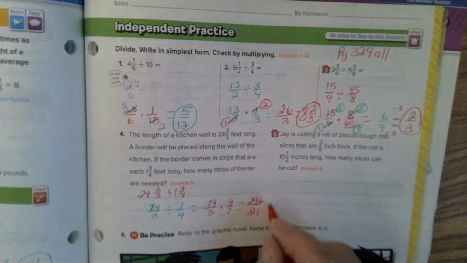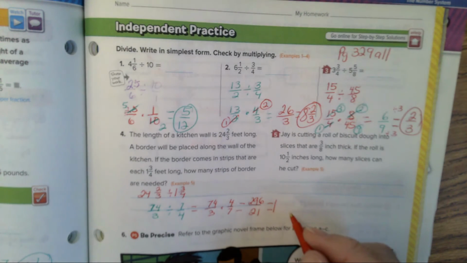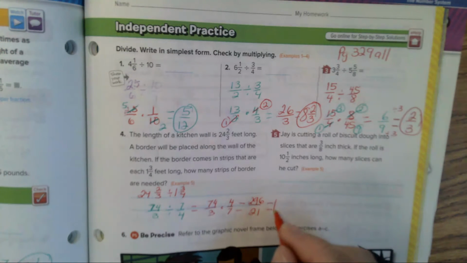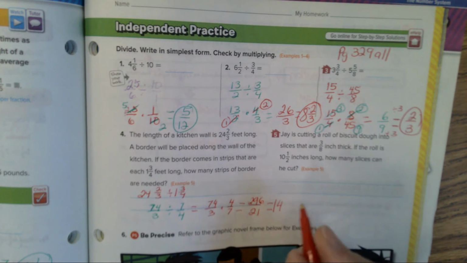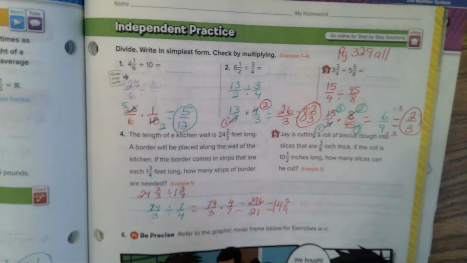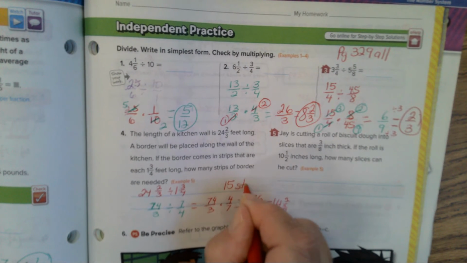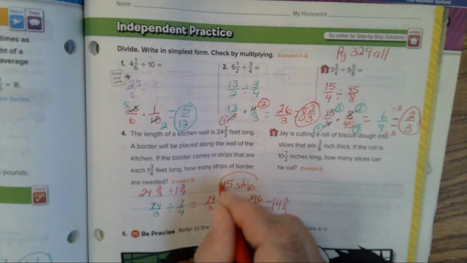It goes into it 14 times with a remainder. Subtract. You get an 86, and there's 2 left. 2 over 21. So you need 15 strips, because it's more than 14. You have to purchase 15 strips for that one.